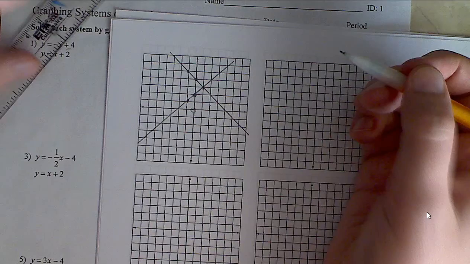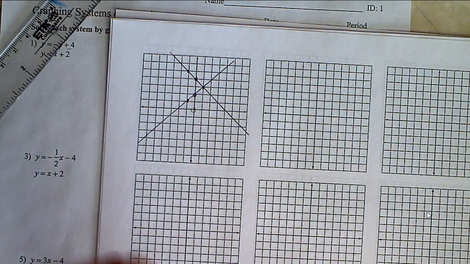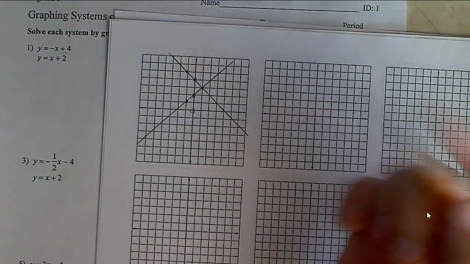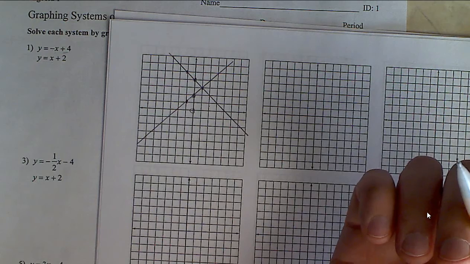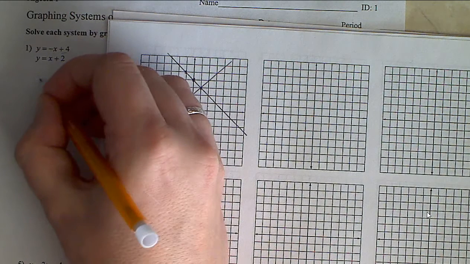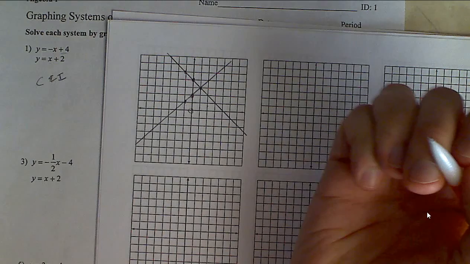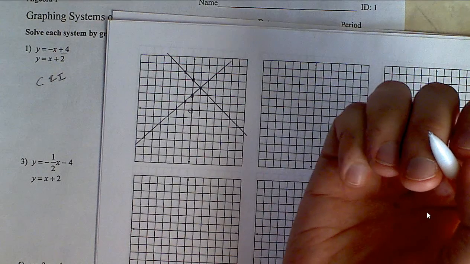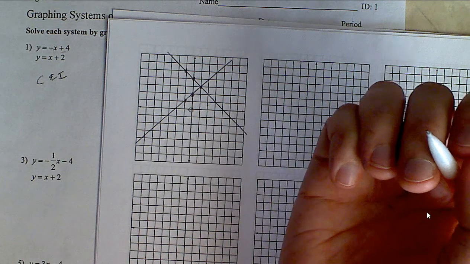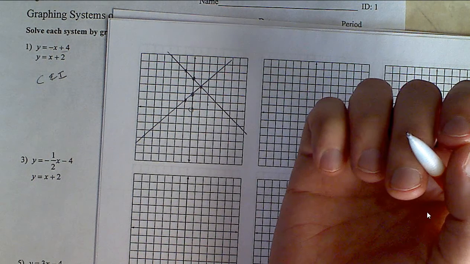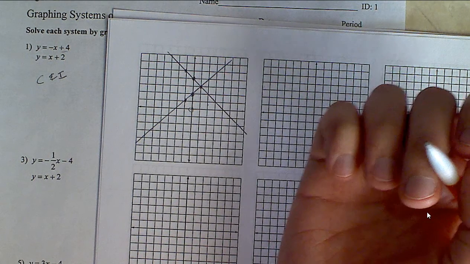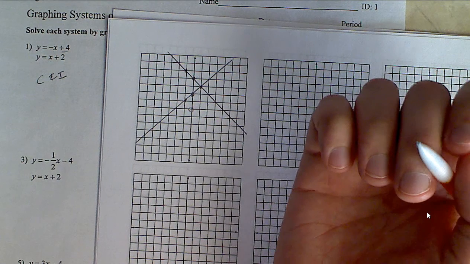now are these two consistent and independent, consistent and dependent, or inconsistent? Over here on my piece of paper, I'm going to do C and I. Or you can write out the whole words if you want to. And then I'm also going to say what the point where they intersect is. So where do they intersect? 1.